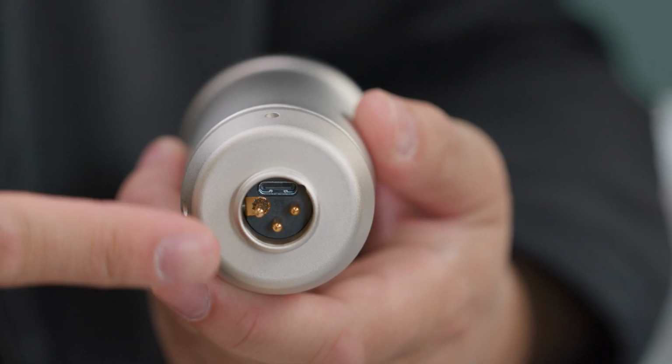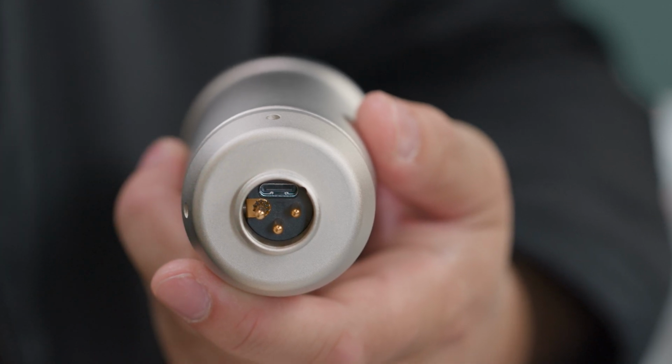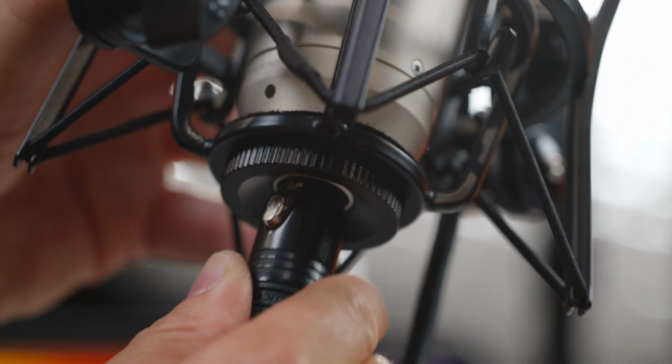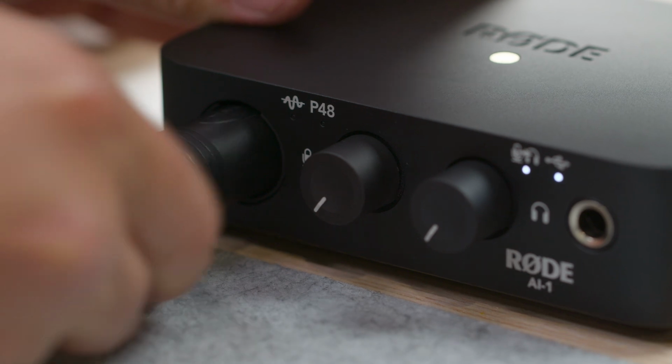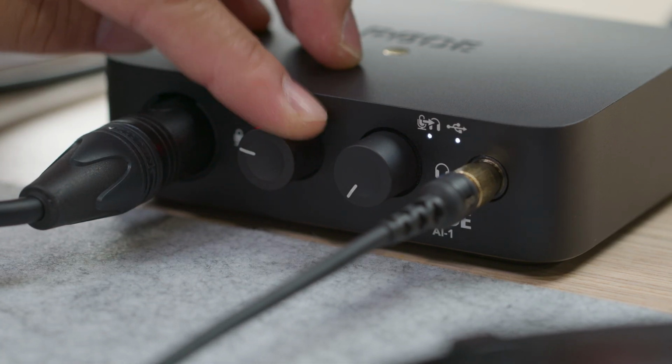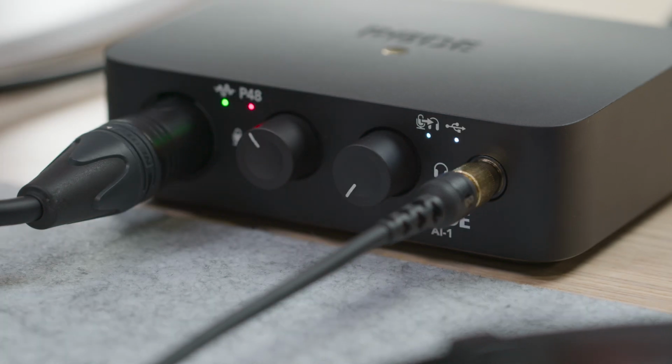With both an XLR and a USB output, the NT1 5th generation is super flexible when it comes to different workflows, and there are a few different ways to set your gain depending on your setup. If you are using the XLR output to connect to an audio interface like the AI1, a console like the Rodecaster Pro 2, or any other analog equipment, you can simply use the gain knob or control on the device to set the preamp gain level.